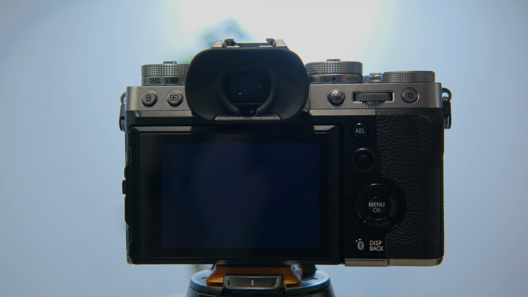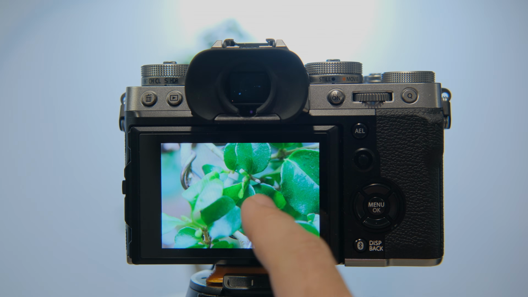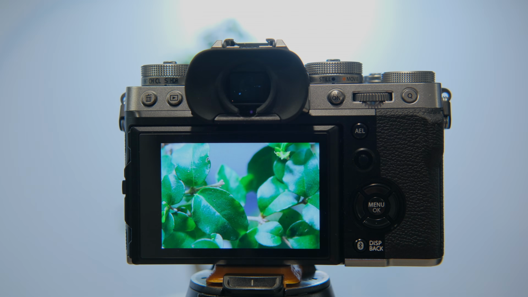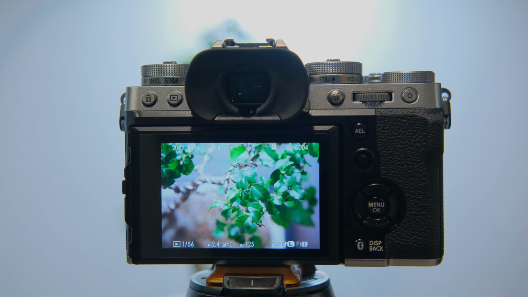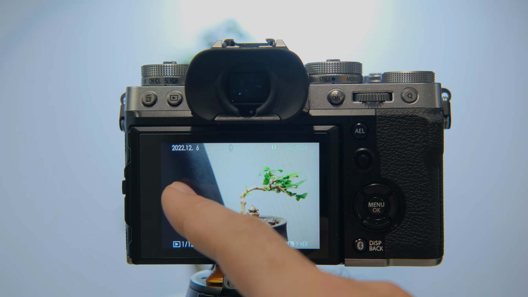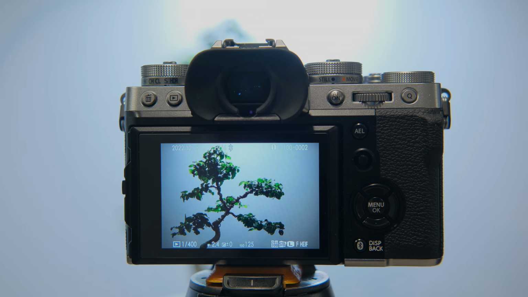Now, if we go into the playback mode, we can also use the touchscreen as well. So we can pinch to zoom in or out. We can double tap to go back to the full image. We can swipe to each side to navigate through the various images as well.